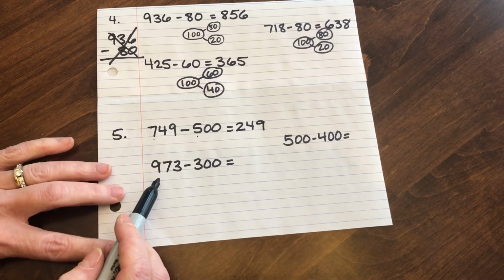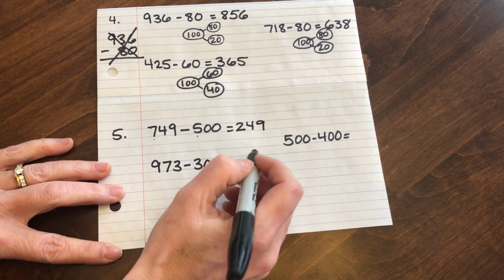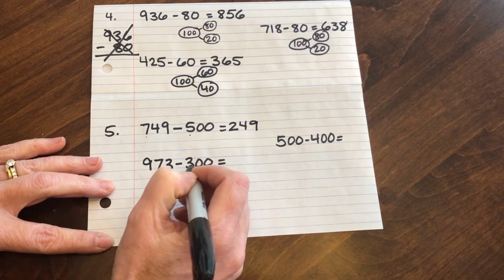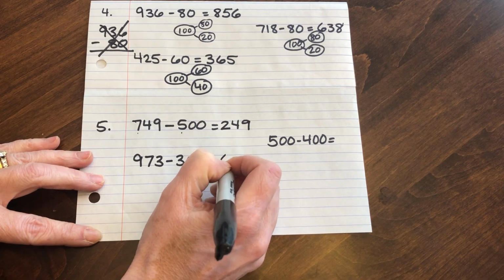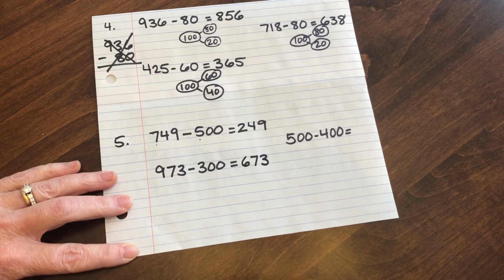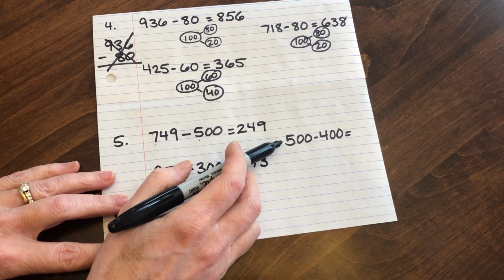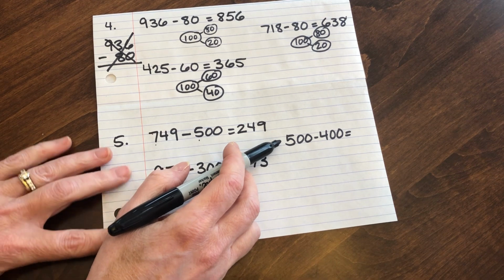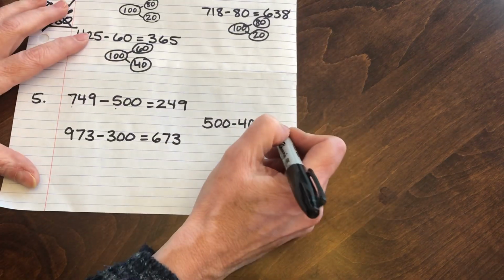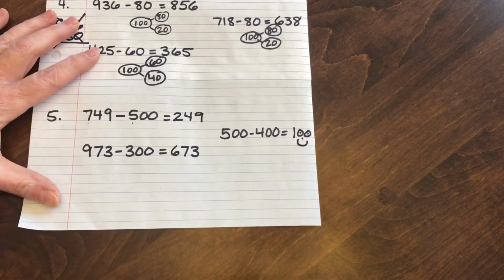Again, we're going to subtract the hundreds here. Write your answer, please. You should have gotten 9 minus 3 hundredths is 6 hundredths. And then you still have your tens and your ones of 73. Please do this one. I bet you can do that one super fast. 500 minus 400. My goodness. You're right. It's 100. We'll put little dots on it with a happy face.